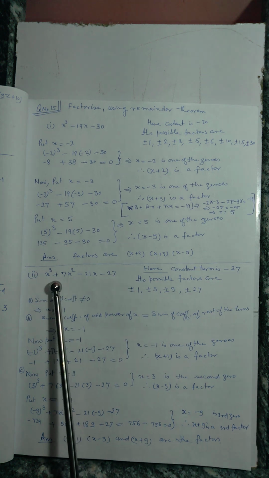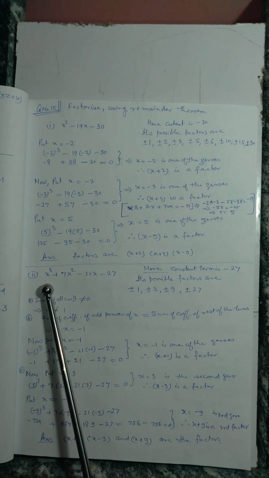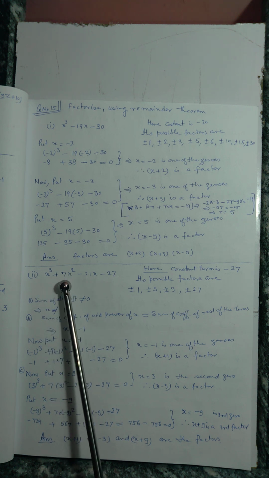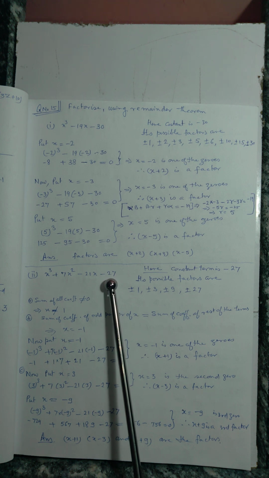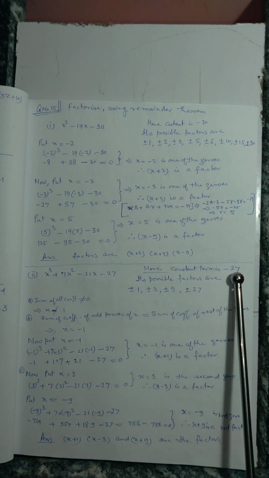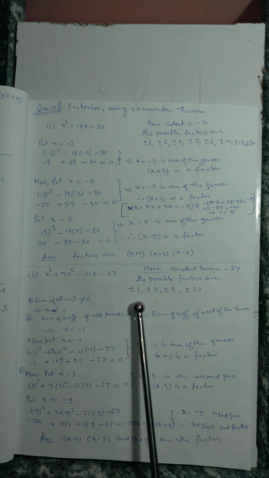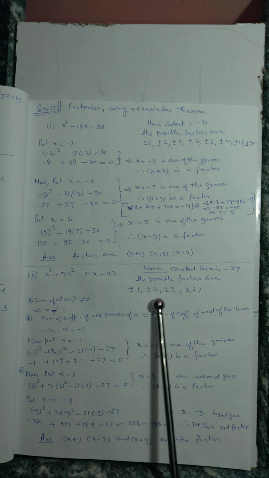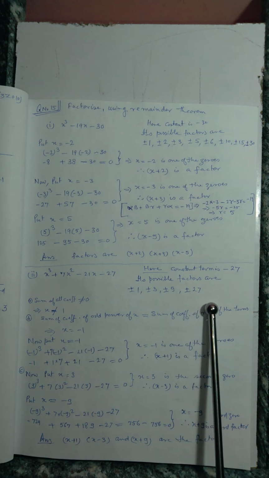Now proceed to the second part of question number 15, that is x cube plus 7x square minus 21x minus 27. Here the constant term is minus 27. So its possible factors are plus minus 1, plus minus 3, plus minus 9, plus minus 27.